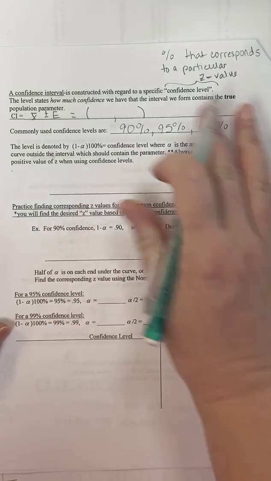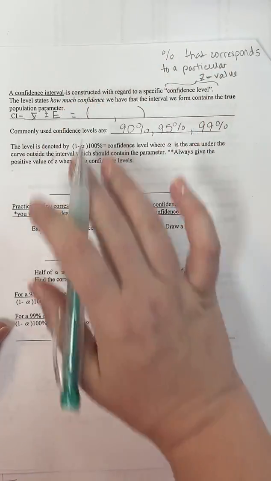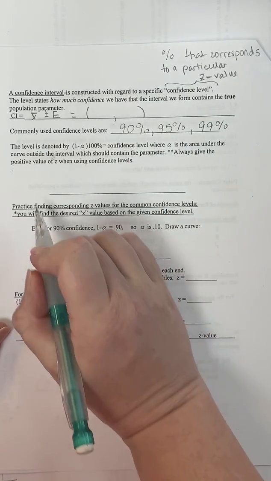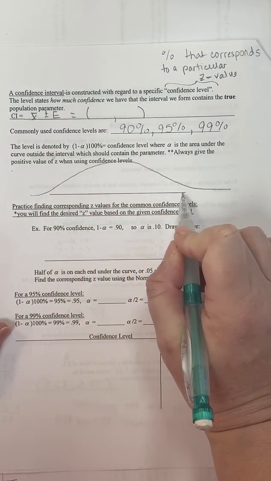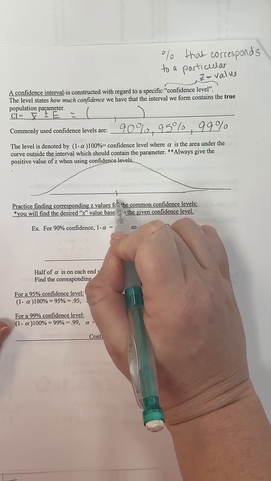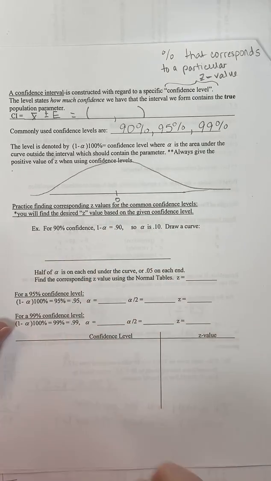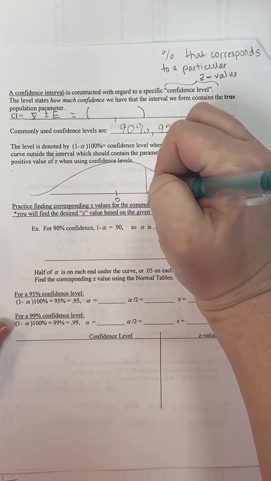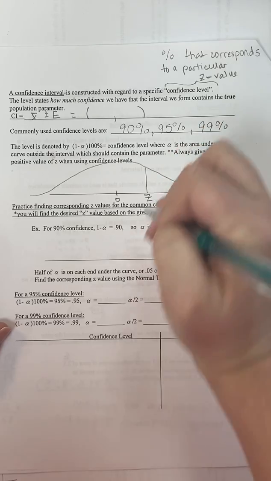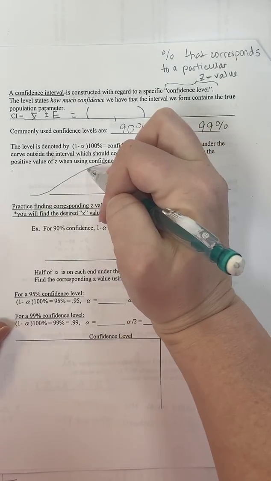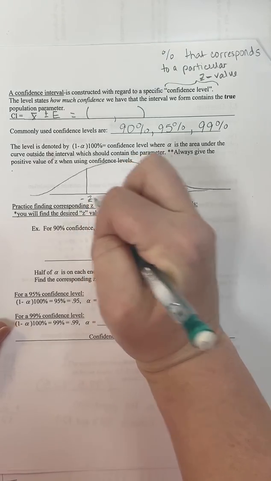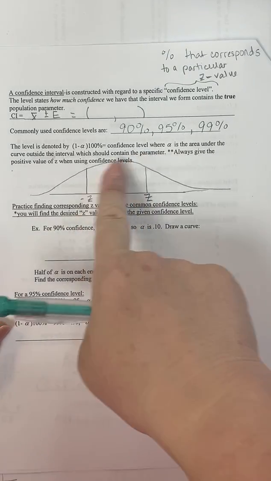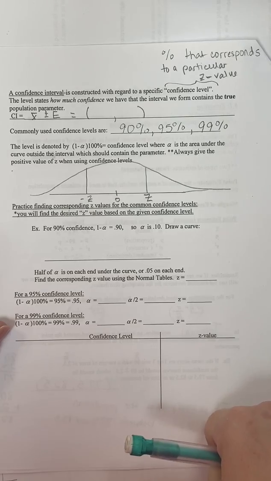Let's just talk about generically how in general, how would we find this corresponding relationship? So first thing we're going to do, because we are dealing with a z-value, is we're going to draw a standard normal curve and put in our mean of 0. Now we know somewhere over to the right is a positive z-value, and then the same distance over to the left would be the negative z-value. So I created just a little interval right here.